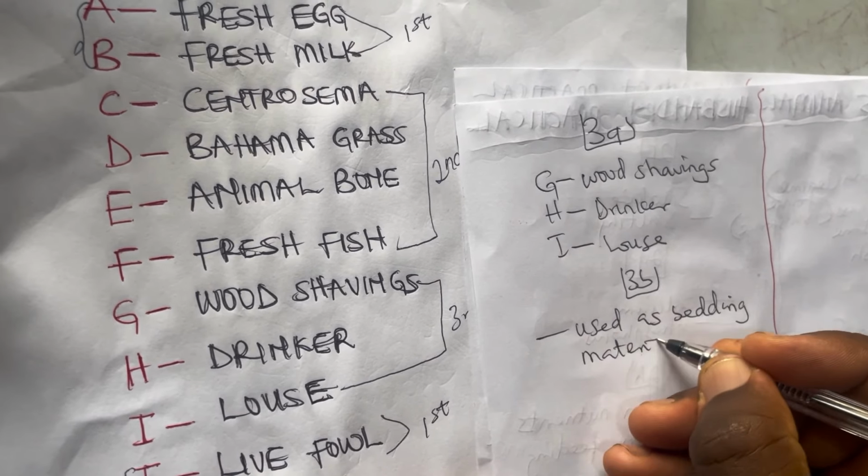So another question I'll be predicting for you here is 3D. That one will be that you can be asked to list two methods of controlling specimen I on the farmland. Specimen I is an ectoparasite, and the plural form is lice.